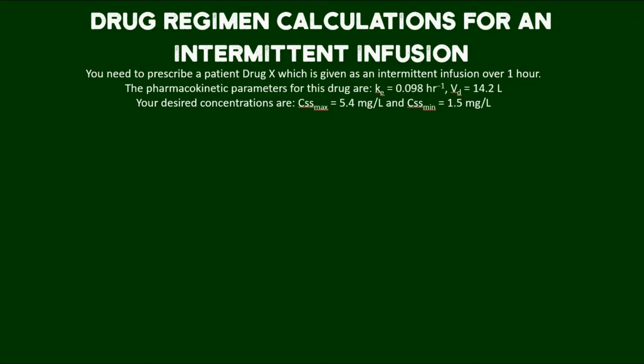Hi everybody, welcome back. In this problem, we're going to calculate a drug regimen for the scenario of an intermittent infusion. So here's the case scenario. You need to prescribe a patient drug X, which is given as an intermittent infusion over 1 hour. The pharmacokinetic parameters for this drug are as follows: 0.098 hours to the -1 for the elimination rate constant, and the volume of distribution is 14.2 liters.